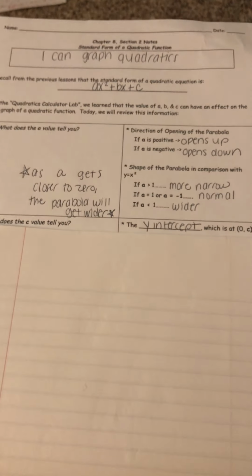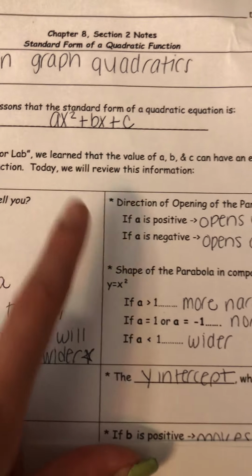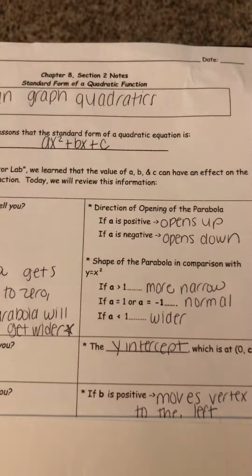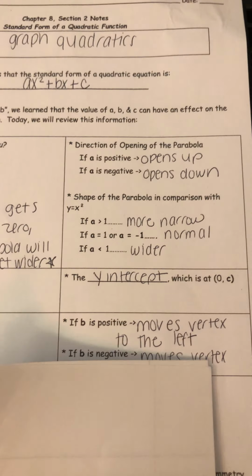Now, what does the c value tell us? That is our y-intercept, so that's at (0, c). Just like in y equals mx plus b form, where the b, the number all by itself, is the y-intercept, it's the same thing here.